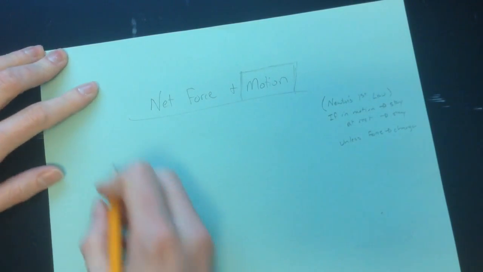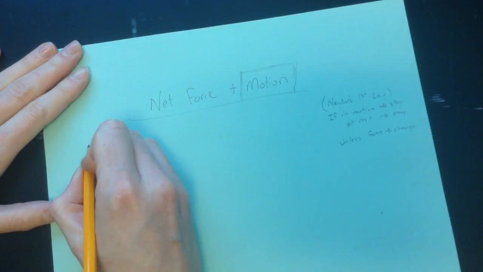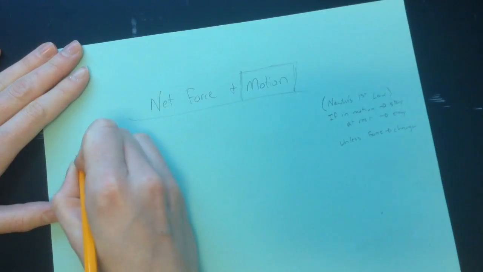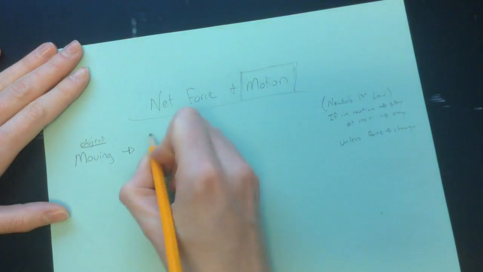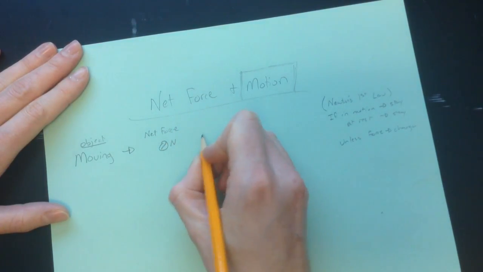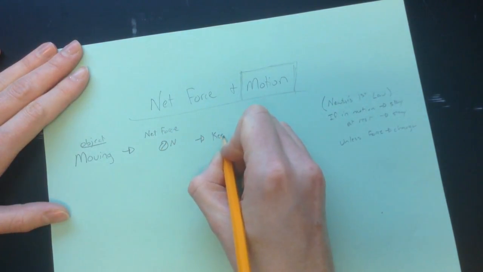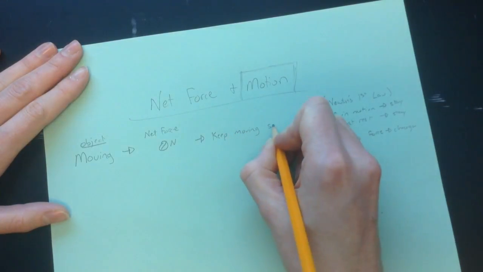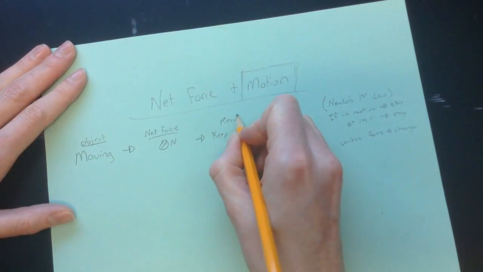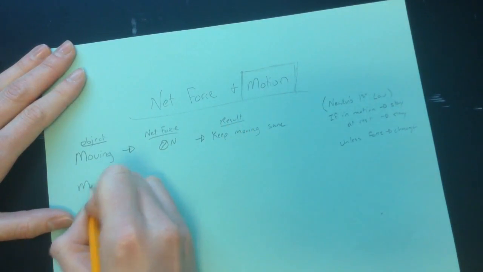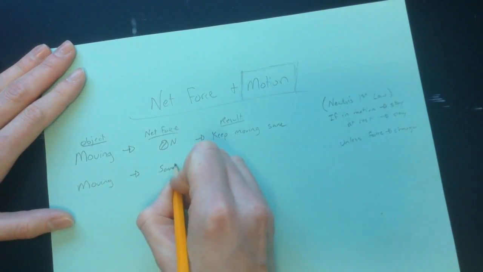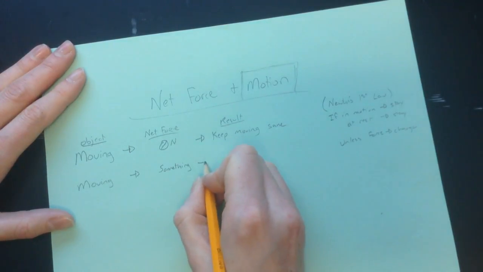So let's say your object is moving. If your object is moving and the net force is 0, then the object will keep moving exactly the same. We'll call this the result. If your object is moving and the net force is not 0, we'll call it something, then it's going to depend on what your object is doing.